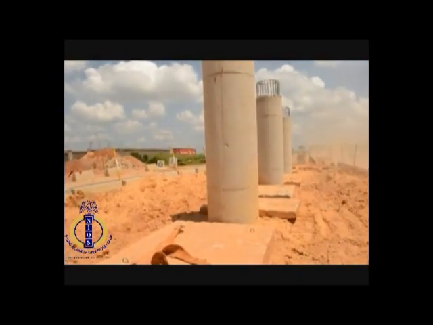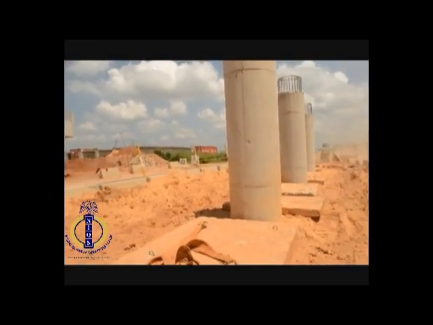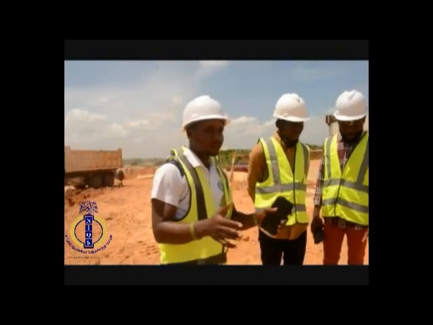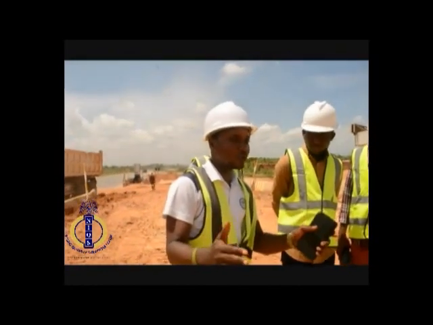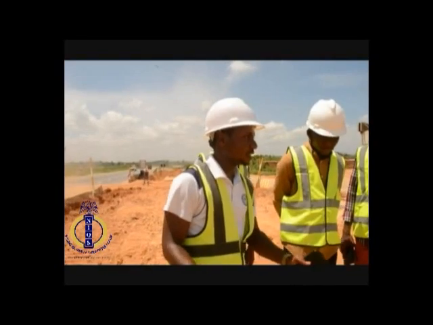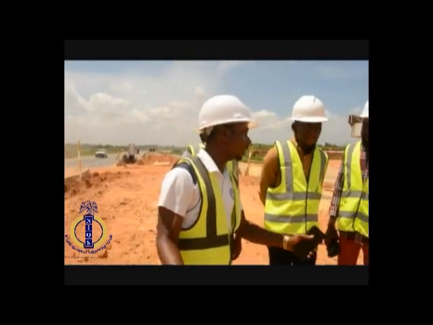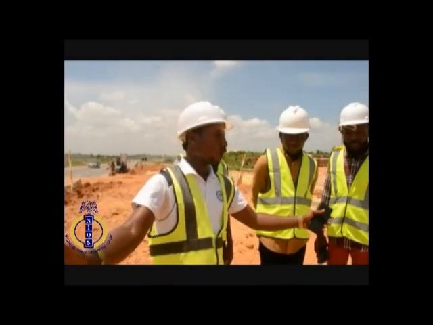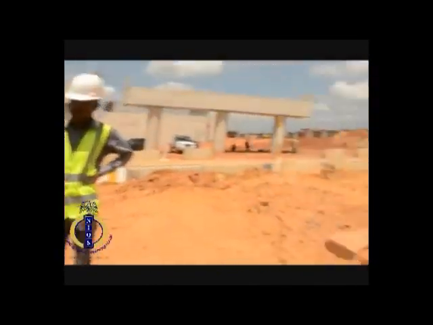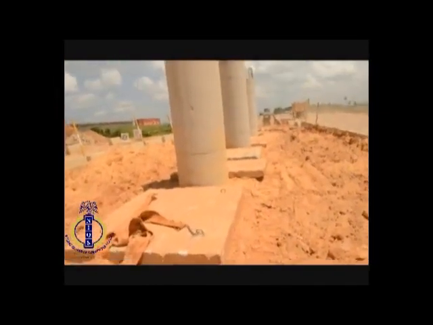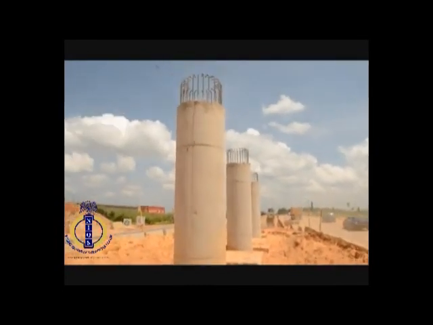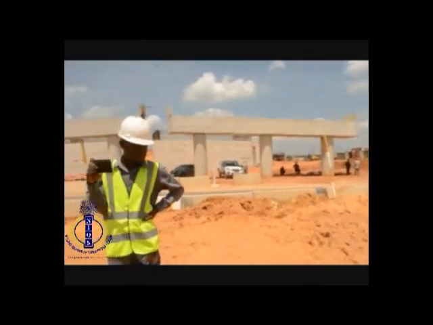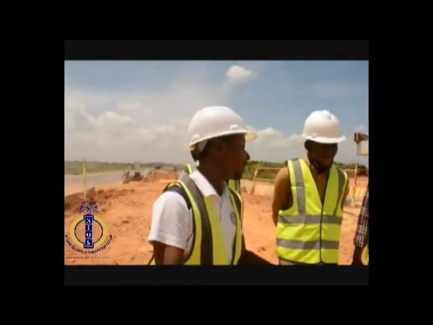But they manage the space here, to the extent that it is different from the other places where they excavated working space so that they can place the formwork. Here they only manage the width of the pile cap.